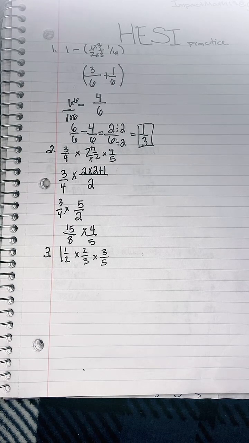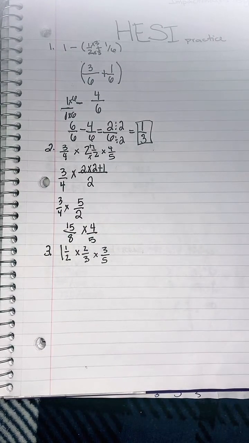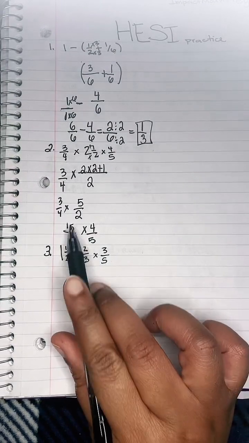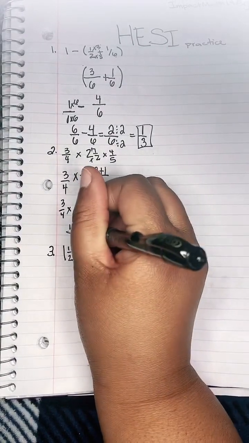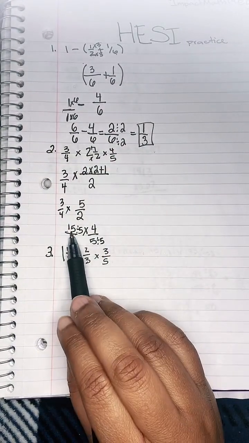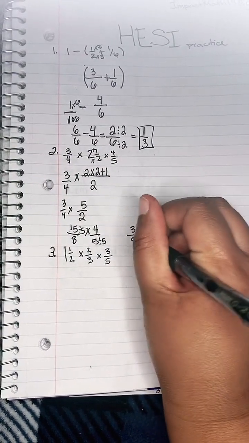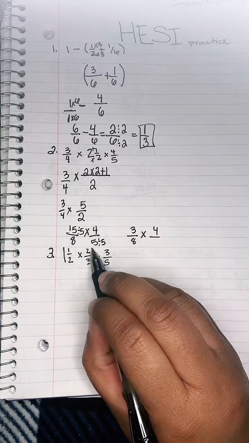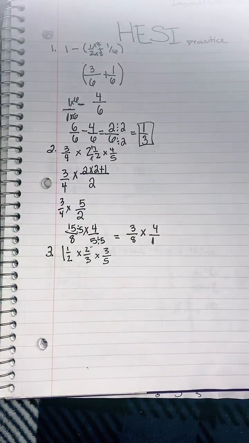Ooh, can we cross simplify anywhere? Yeah. 5 divided by 15. I love it. Yes, 5 divided by 15. So we're going to divide this by 5 and divide this by 5. So 15 divided by 5 gets me 3 times 5 divided by 5 gets me 1. Now, does anybody see anything else we can cross simplify?